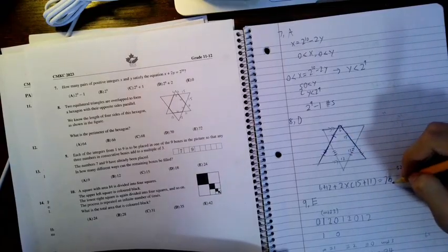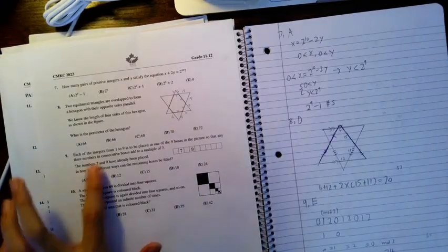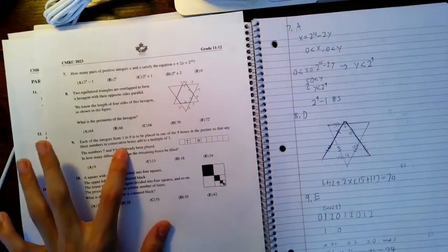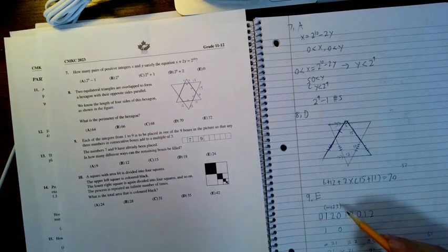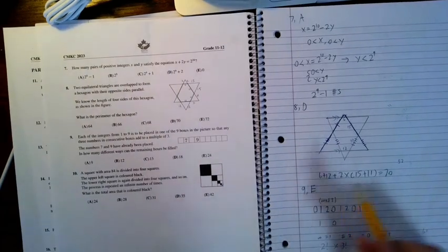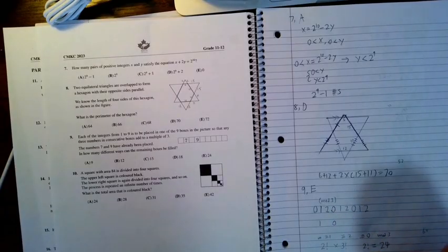So the answer is going to be 70. Question 9 here, we need to fill in the blank from 1 to 9. So we just need to take a look at the remainder of when those numbers are divided by 3. Notice that for each position, the remainder is actually already decided.